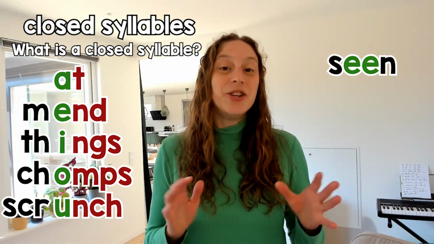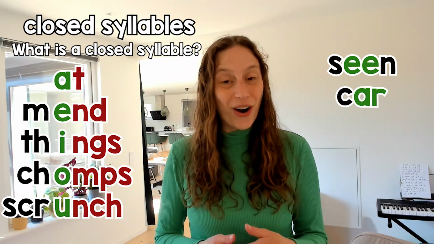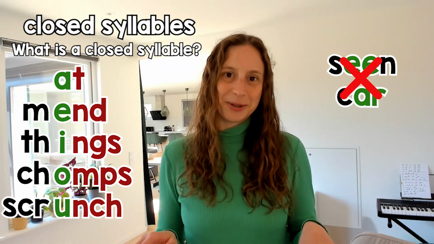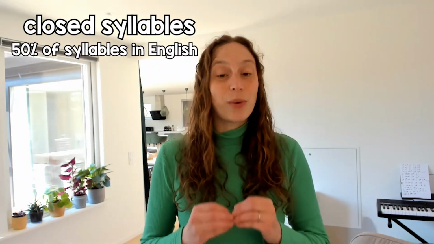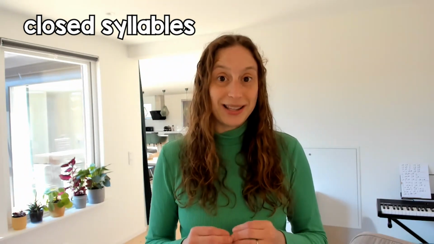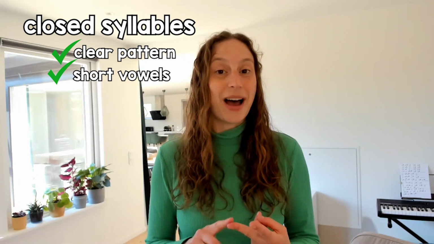If you see two or more vowels in a syllable or a vowel followed by an R, that is not a closed syllable. The closed syllable makes up 50% of the syllables in the English language. So this is a great syllable type to start with your students. It follows a clear pattern. It contains short vowels, which are the first vowel type that you typically would teach your students. And it makes up 50% of the syllables, which means that once students understand the closed syllable, they are able to read and write a very large number of words.